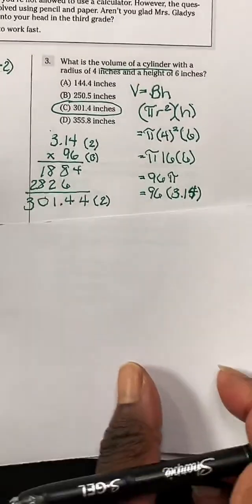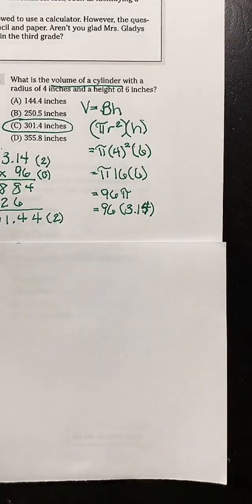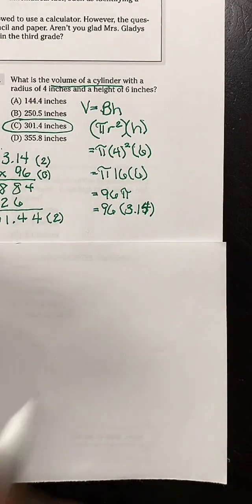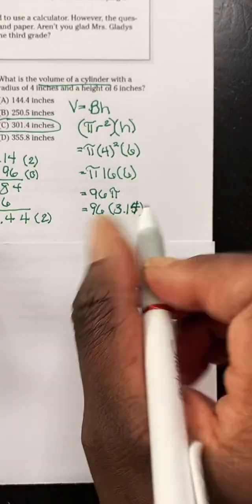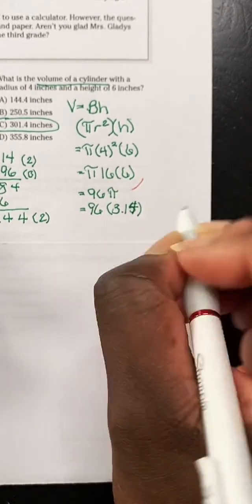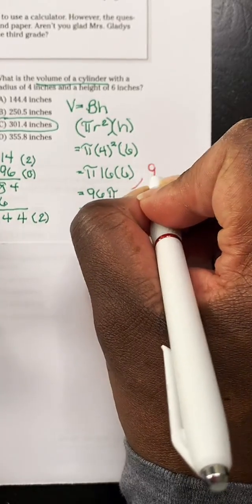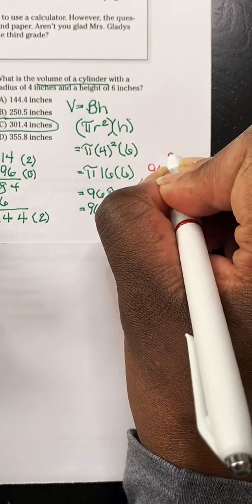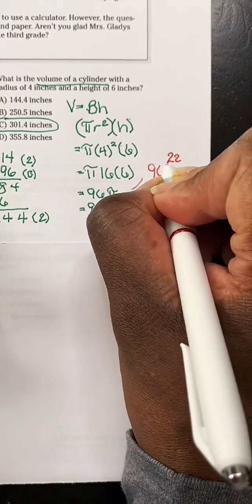Okay, so let's see. Let me put it on my little swing over here and switch colors. So if I had my 96, I'm going to start from here. So instead of the 3.14, someone asked if I can do it with the 22 sevenths.